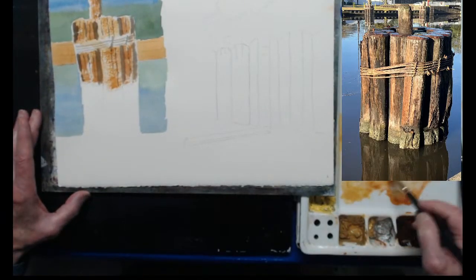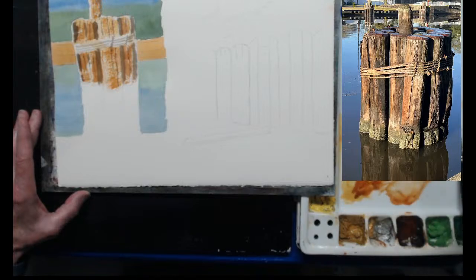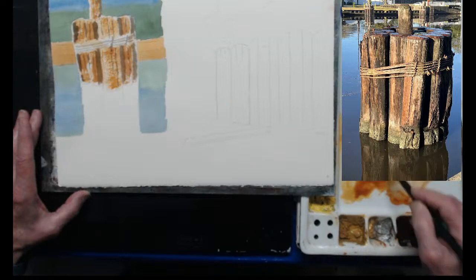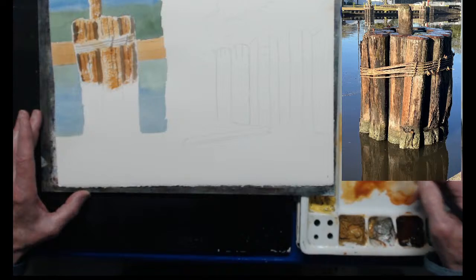build that up also. So I'll take some of that burnt sienna and mix in a little bit of darker color, which will be the Payne's gray. Gives me a darker brown. Adding the Payne's gray into the burnt sienna gives me a dark brown.